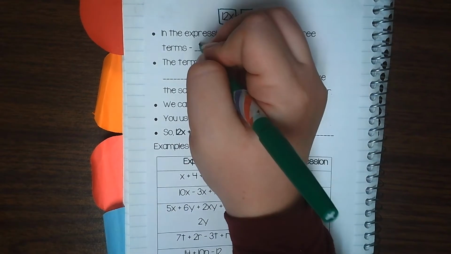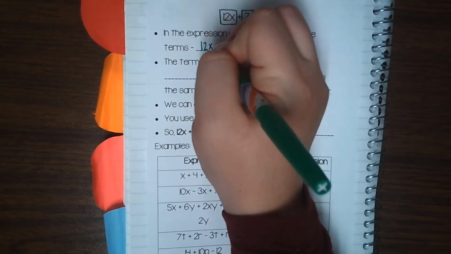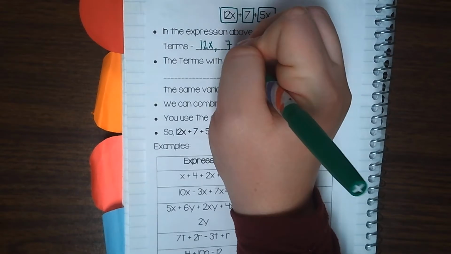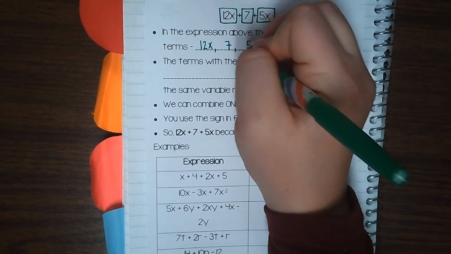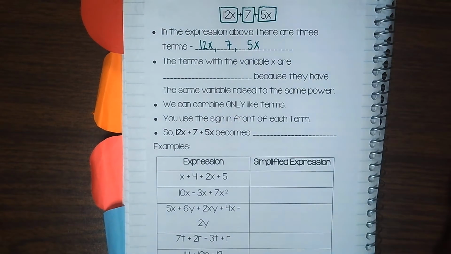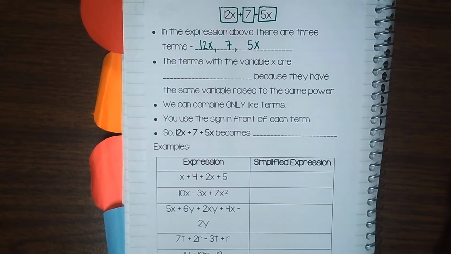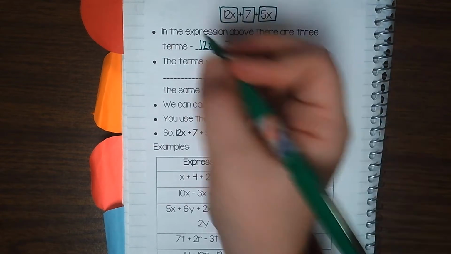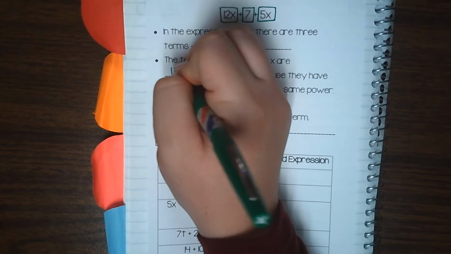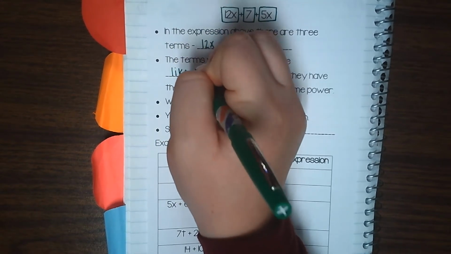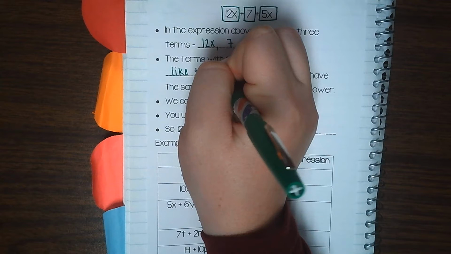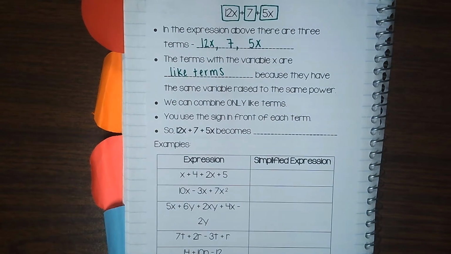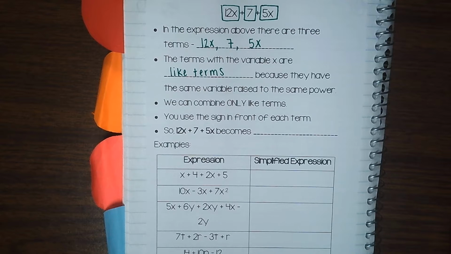Okay, so our terms are 12x, 7, 5x. The terms with the variable x are like terms because they have the same variable raised to the same power.